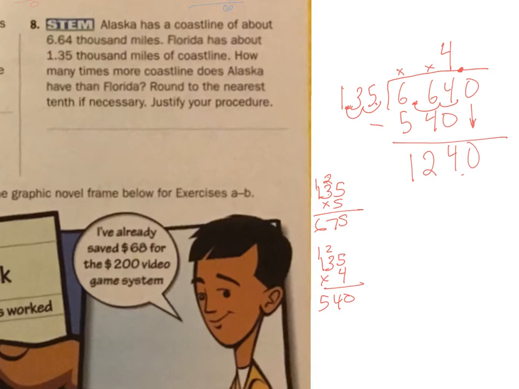10 would be 1,350, which is pretty close. So let's do 9. 135. Oh, I messed that up. Gotta be careful.